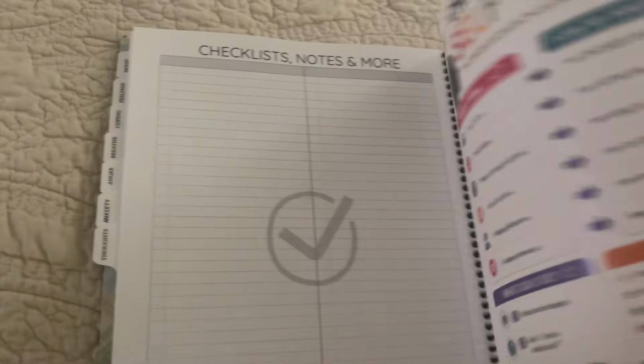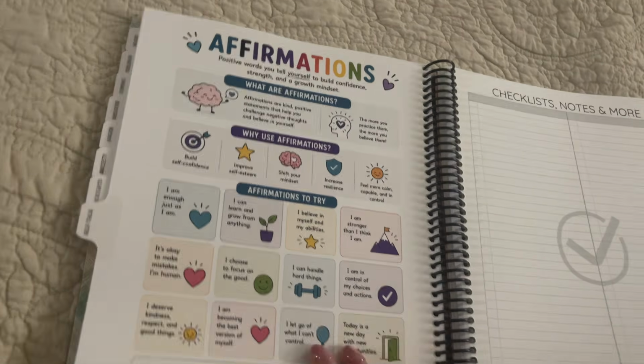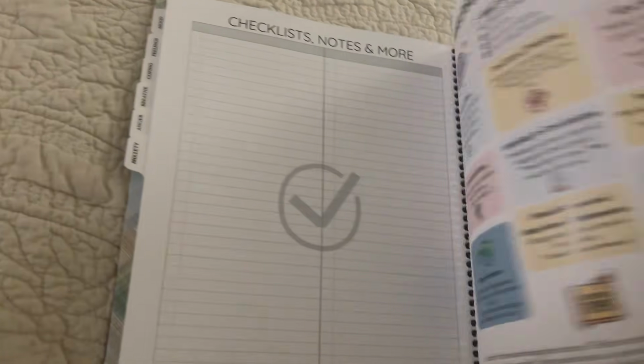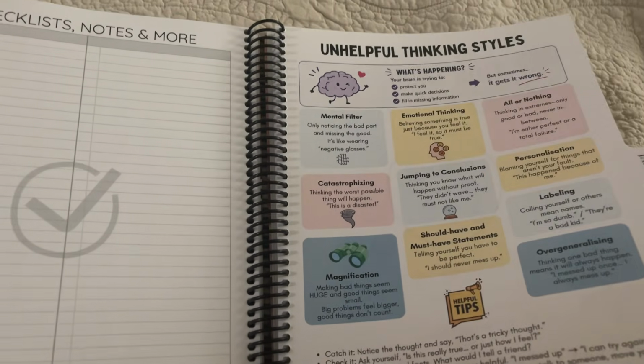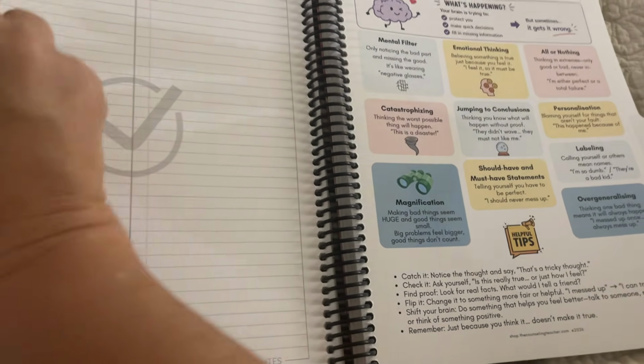Then we've got self-talk, changing your talk, affirmations. Then we've got thinking styles, controlling your thoughts. Then you've got anxiety.